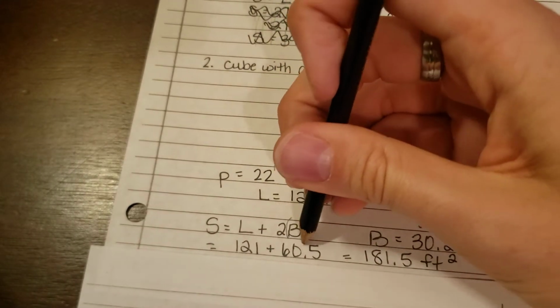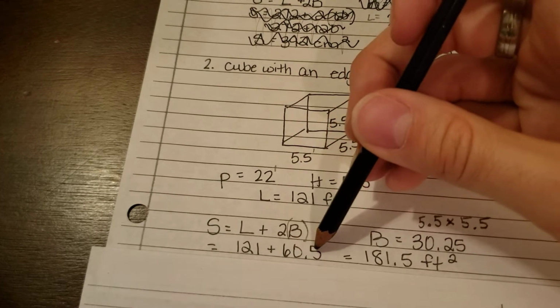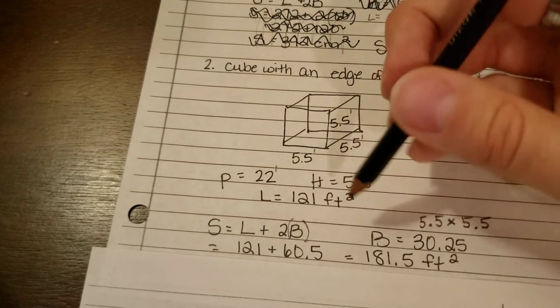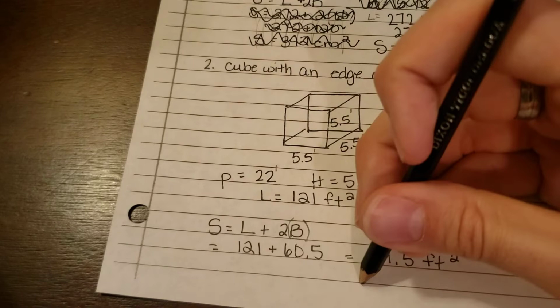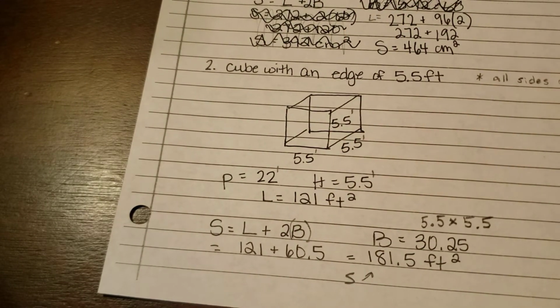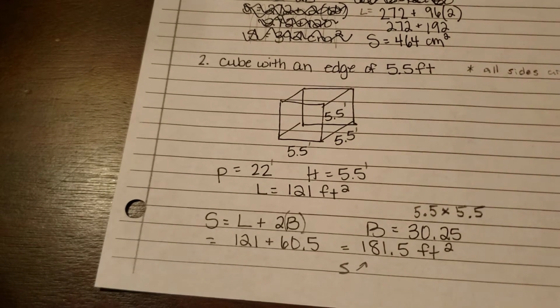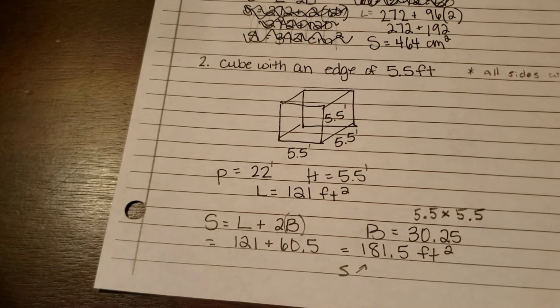When I plug that in here, 30.25 times 2 is 60.5. Add that to my lateral side, so my surface area equals 181.5 feet squared. Okay.